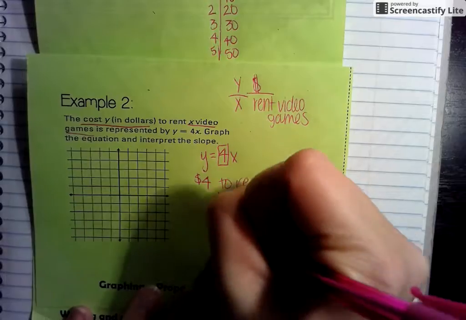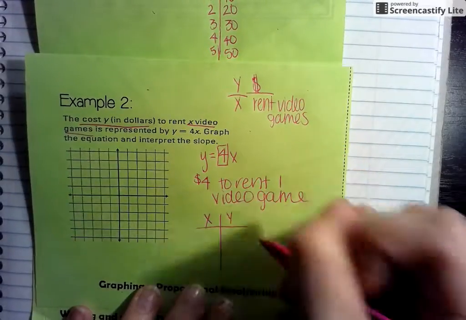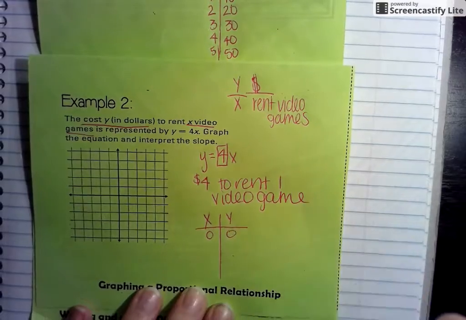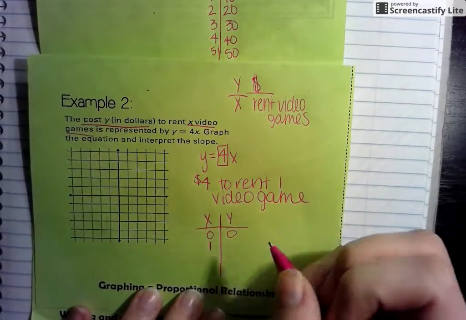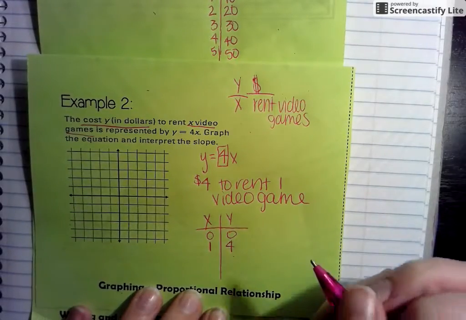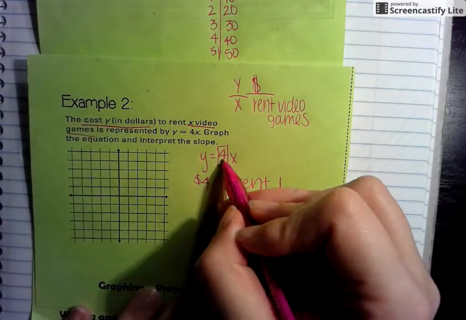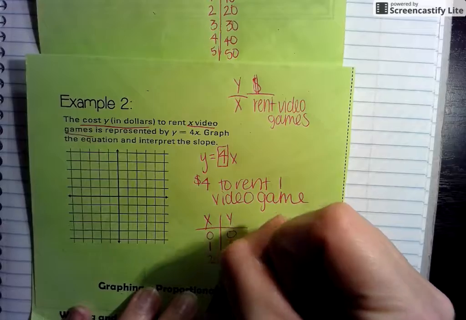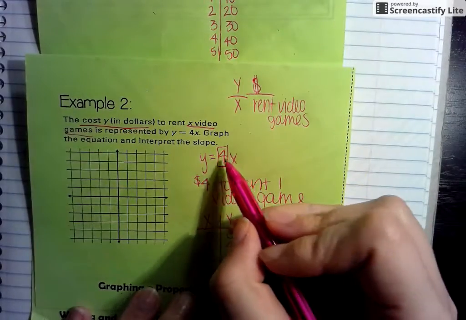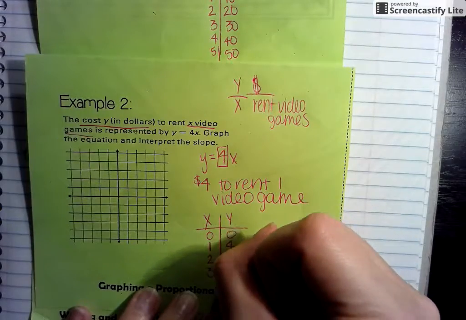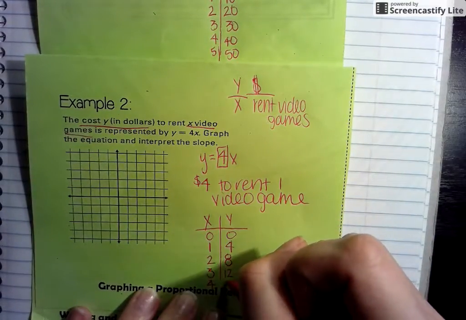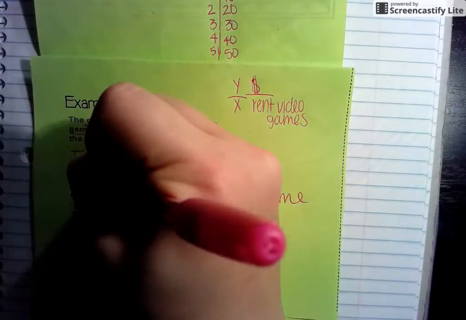So if I were to make a table, I would know that 0 video games would cost $0. 1 video game, so 1 times 4 is going to cost me $4. 2 video games, 4 times 2 is going to cost me $8. 3 video games is going to be 4 times 3, which is 12. 4 video games is going to be 4 times 4, which is 16. So I can make my table.